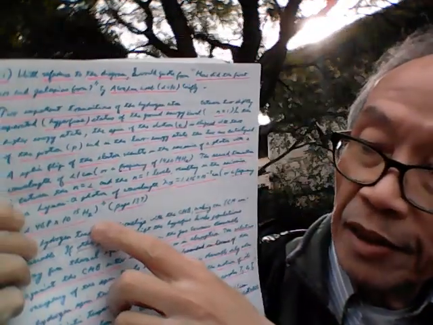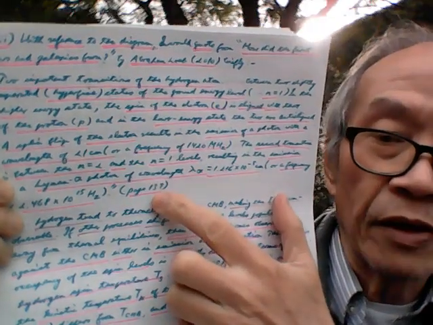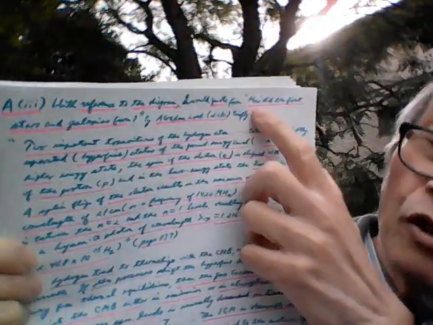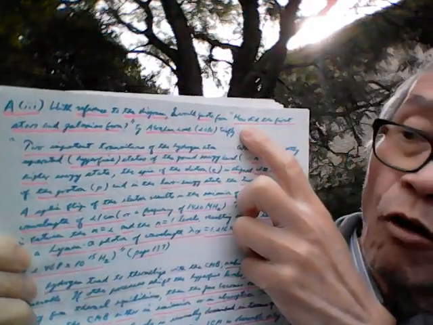This is quoted from page 137 of the book, How Did the First Stars and Galaxies Form?